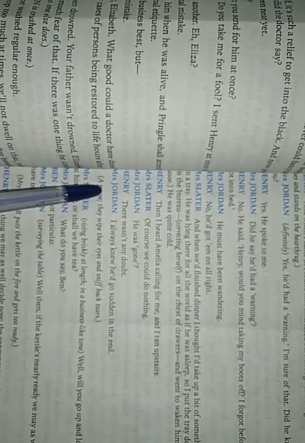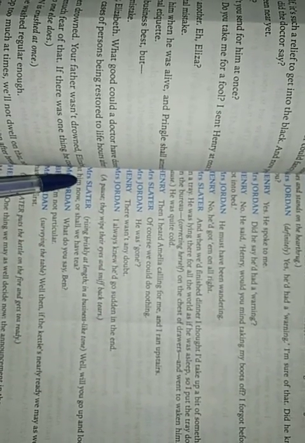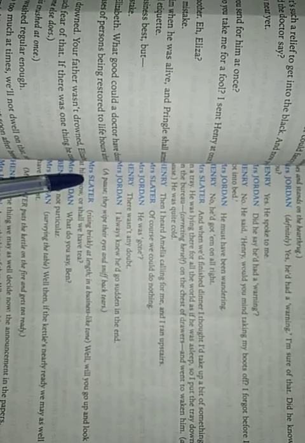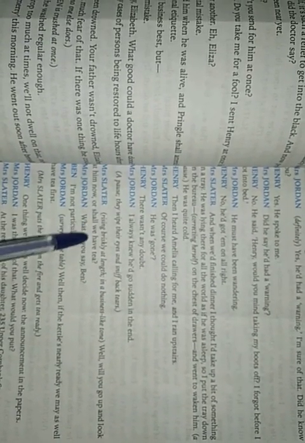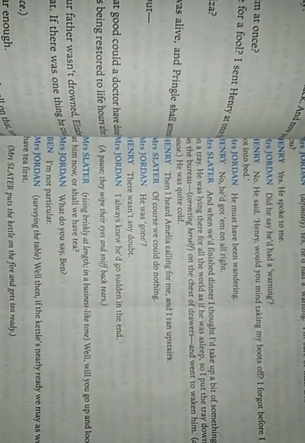Mrs. Jordan was saying that. Then Mrs. Slater said, well, will you go up and look at him now, or shall we have tea? So they were saying that. Mrs. Slater was saying, okay, well, will you go up and look at him now?